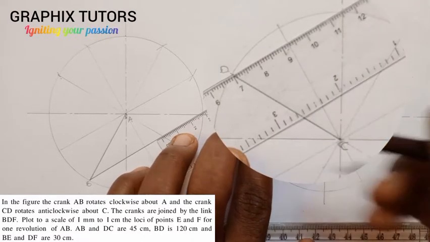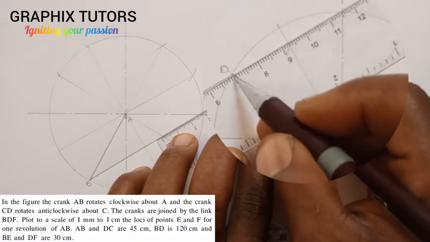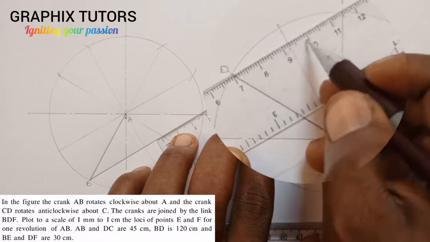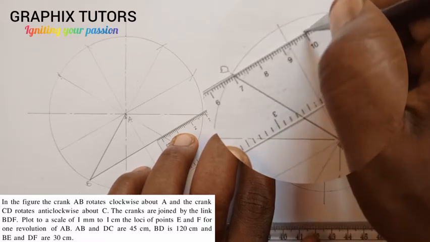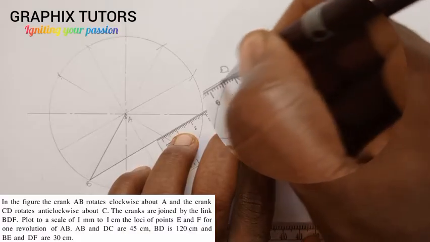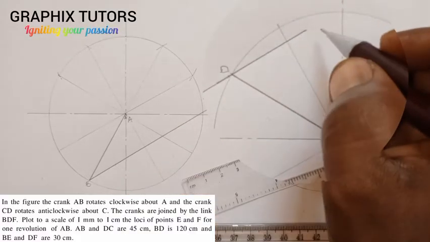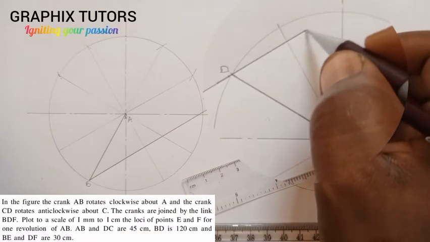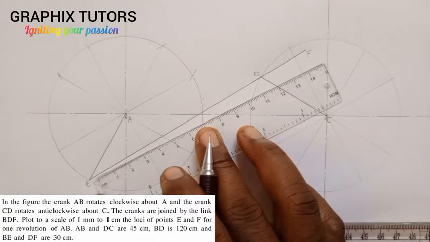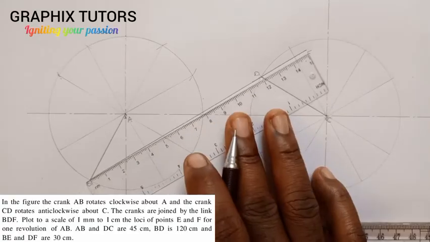This is where my point D is. That will be 0, this will be 10, 20, 30. So I'm going to connect it to this point. I'm going to call it point F. Also increase this to 30, starting from 0.